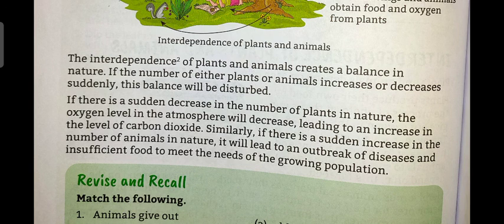If there is a sudden decrease in the number of plants in nature, the oxygen level of the atmosphere will decrease. Then we face problems in breathing, because we breathe in oxygen. And if the number of animals increases suddenly, it leads to an outbreak of disease and lack of food, because the overgrowing population needs more food to survive.